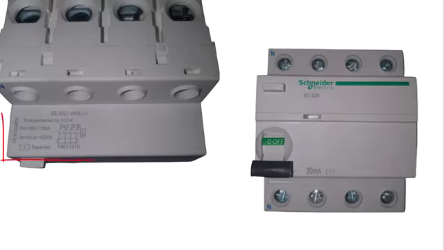Its 10 kiloamp breaking capacity ensures it can withstand high fault currents, while the 4-pole design safeguards 3-phase systems. Always check these specs, current rating, sensitivity, and poles, to ensure you're choosing the right breaker for unmatched safety and performance.